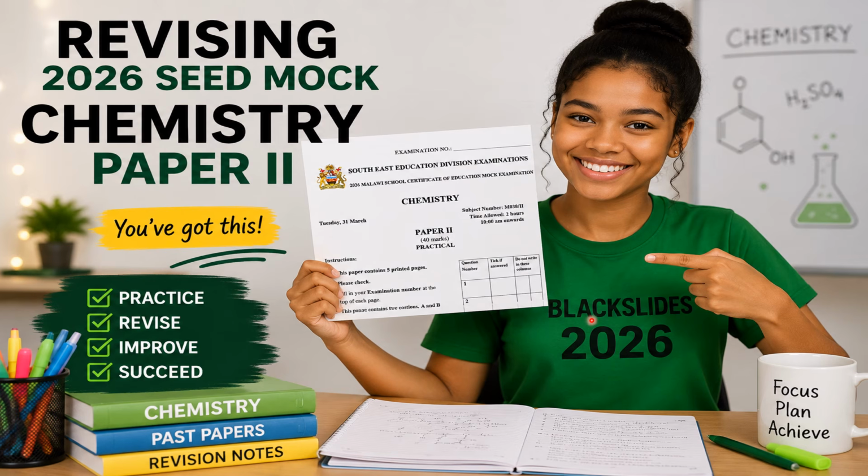We are in the revision month. Before the MSCE examinations begin, we are looking at mock papers as well as past papers. We continue looking at papers from different education divisions.